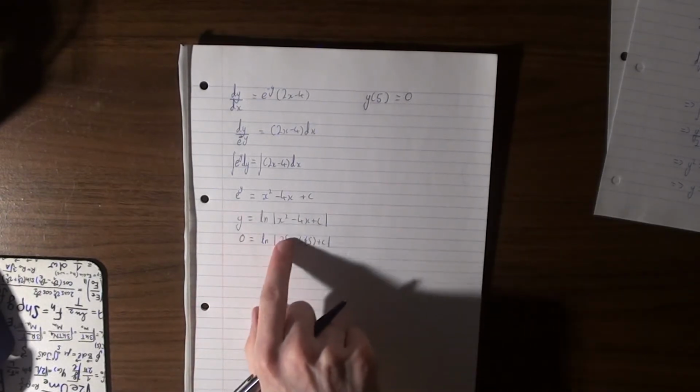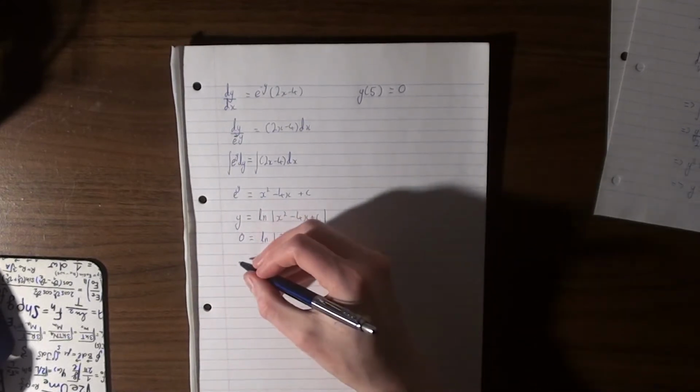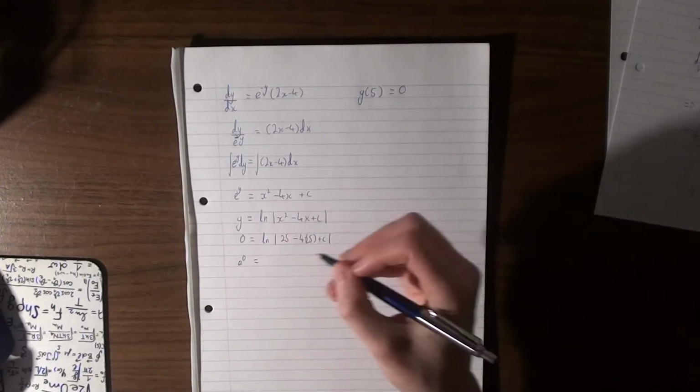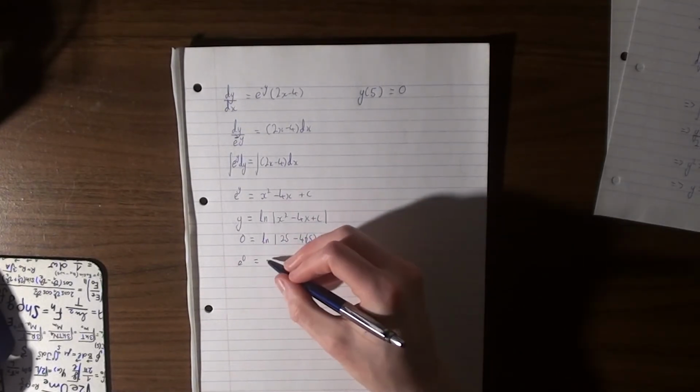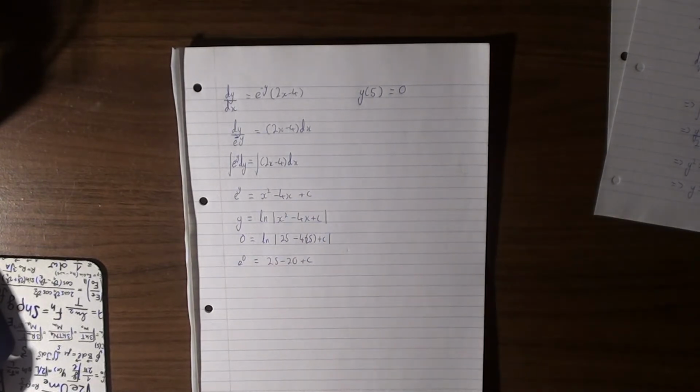It probably would be better to insert it in here, but let's raise both sides to the power of e. That says that e to the 0 is equal to 25 minus 20 plus c.